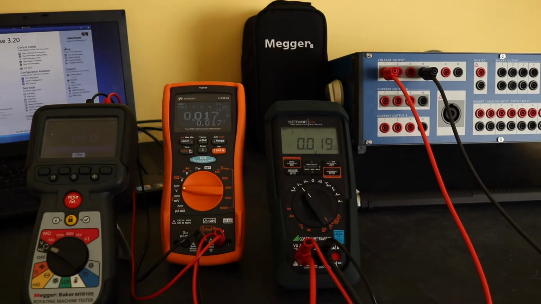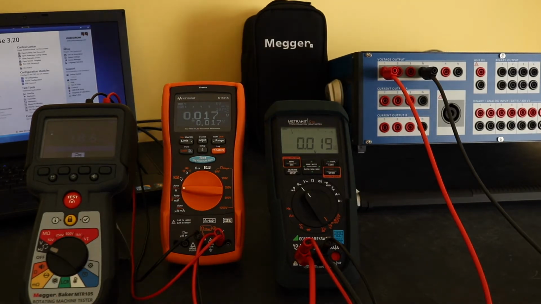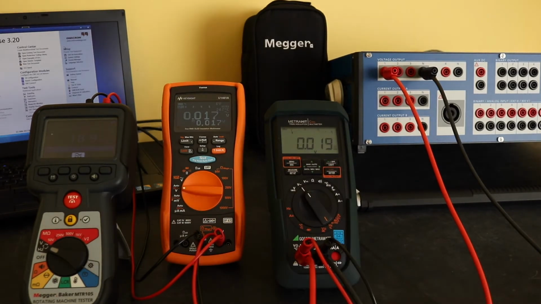Welcome back to another video on the Megger MTR105 rotating machine tester. In this video I'm going to take a look at the voltage function and compare it to the Keysight and the MetraHit. To do that I have a three-phase injection test set that can put out 0 to 600 volts and from DC up to 1 kilohertz. So I'll be able to look at the accuracy of the meters across that range.